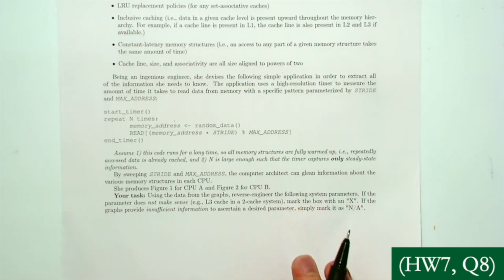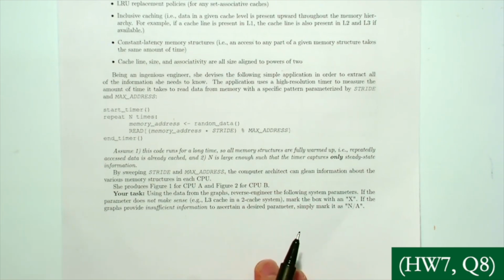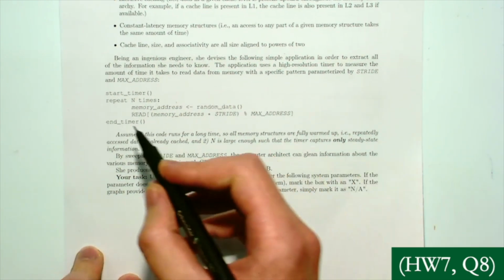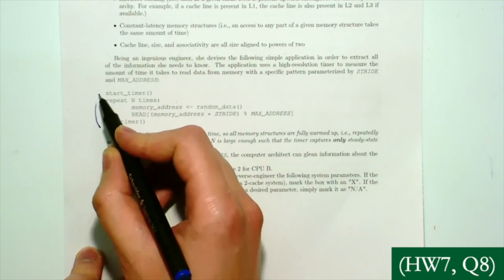But one thing that is unknown is the cache hierarchy or the memory subsystem. And this question is basically asking us to figure out what the cache hierarchy is based on some experimental data. And so basically this architect is running this application, shown with this code over here, to figure out those details of the microarchitecture.